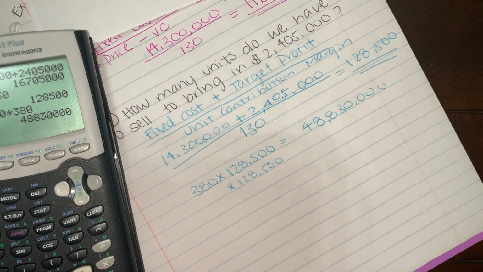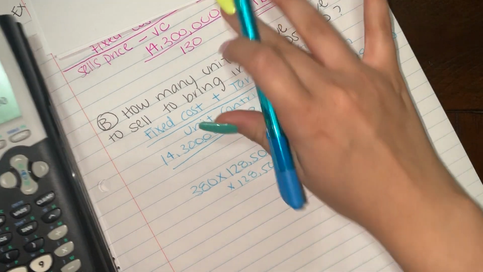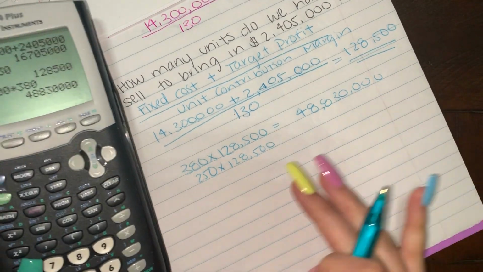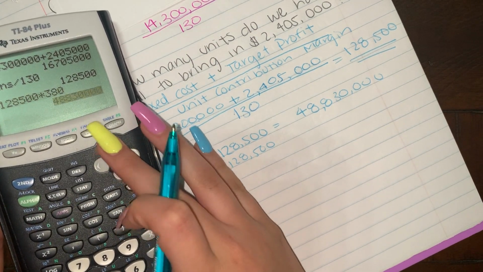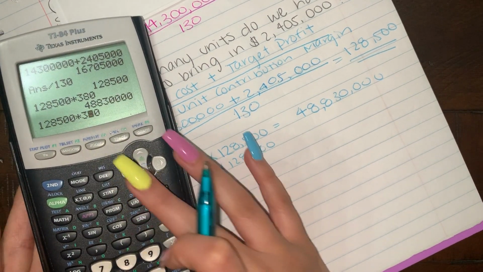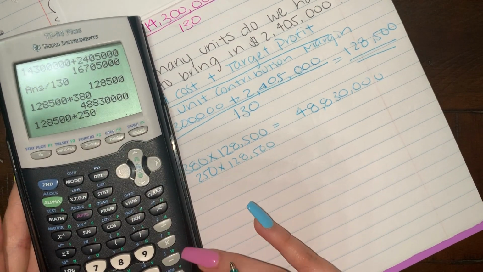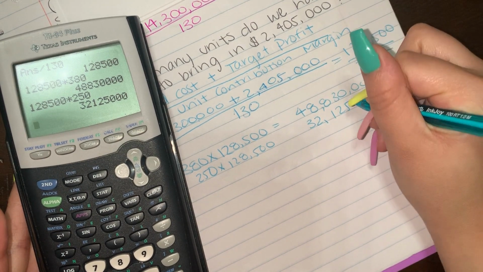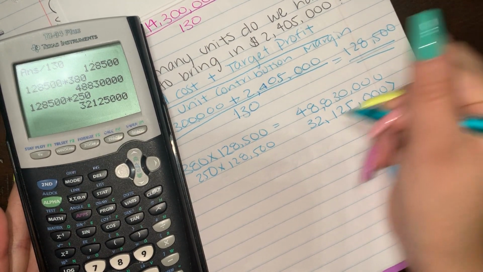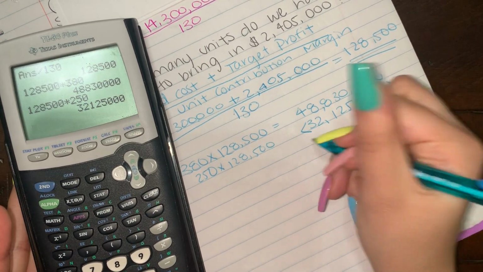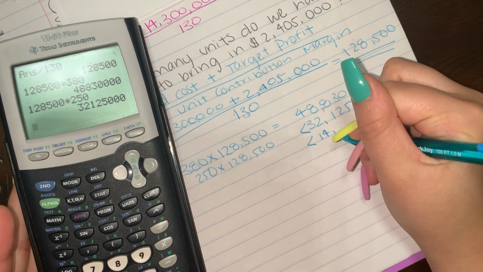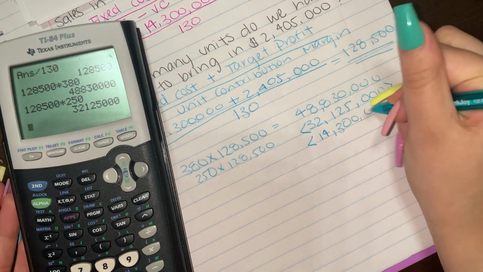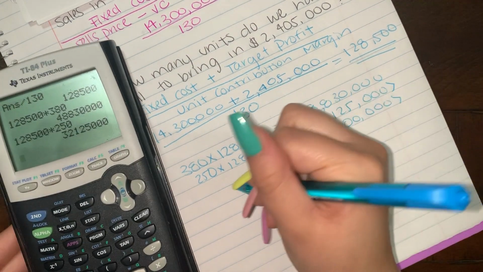And then we're going to be using that same number, 128,500, but we're going to multiply it this time by the variable cost, which was 250. And we're going to end up getting 32,125,000. So we're going to subtract that. But we're also going to subtract the 14,300,000, and remember that was our fixed cost.